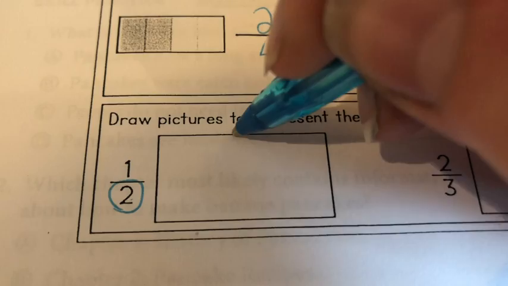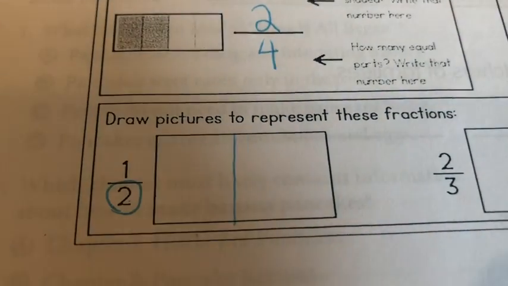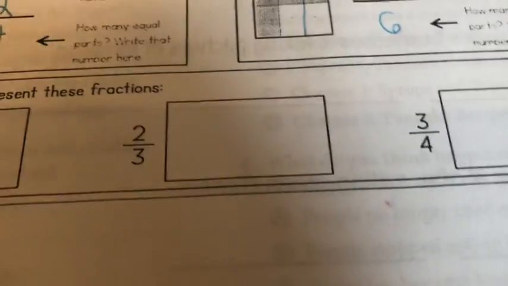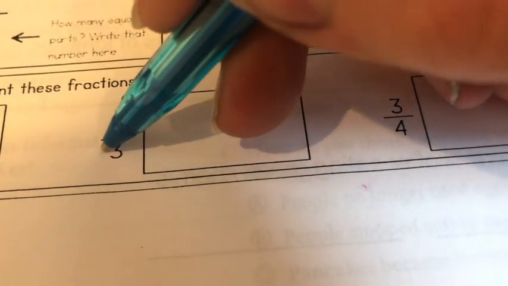So look at the bottom number. That's how many pieces you need to make. So if I want to make 2 pieces, I have to draw 1 line. Okay, and then I'm going to shade in, and I mean that's not perfect, but it's close to perfect. I'm going to shade in 1 out of the 2 pieces. Okay, now I'm going to move on to the next one. So if I want to make 3 pieces, I need to draw 2 lines.